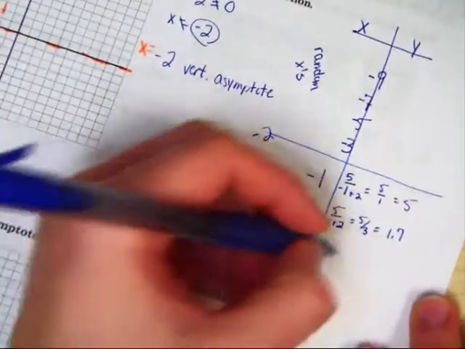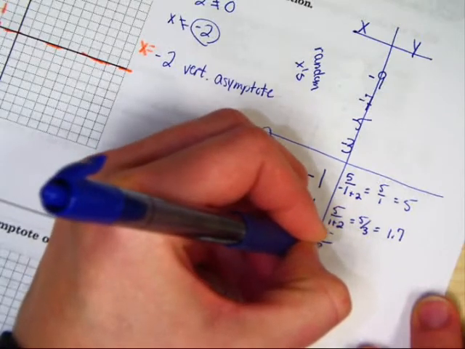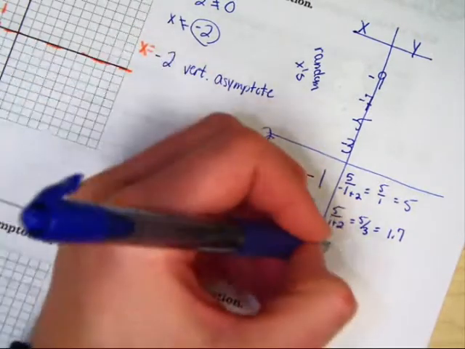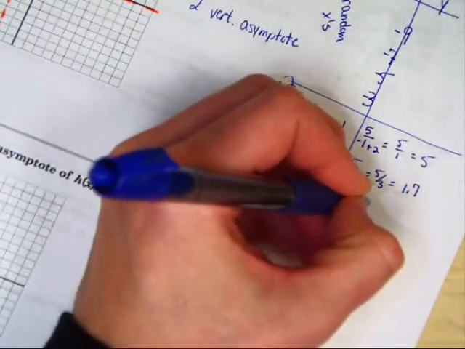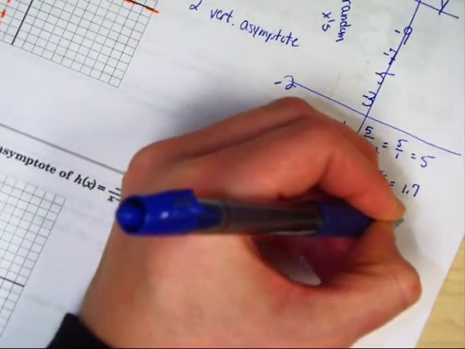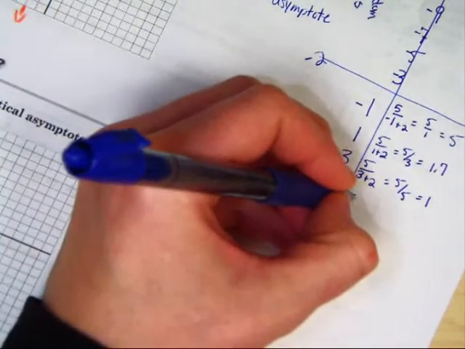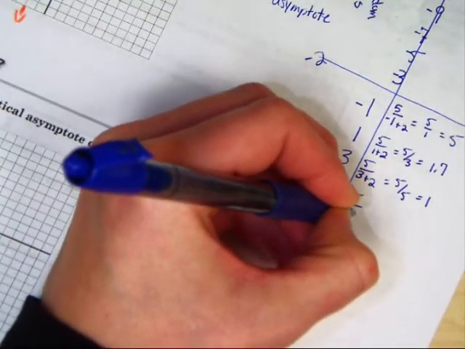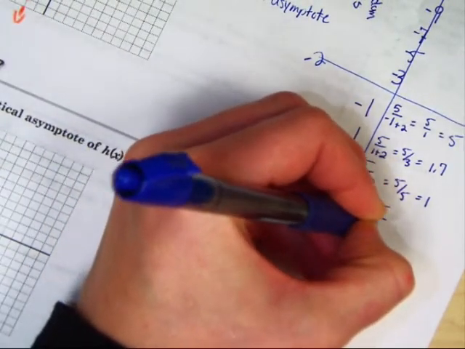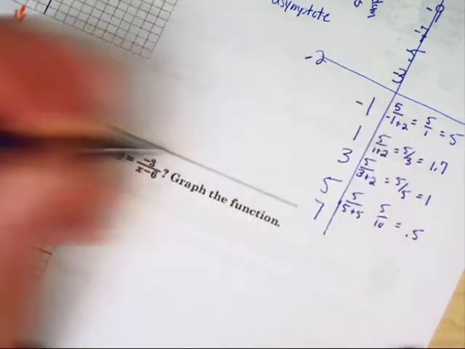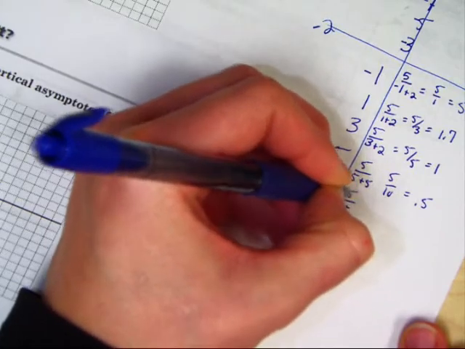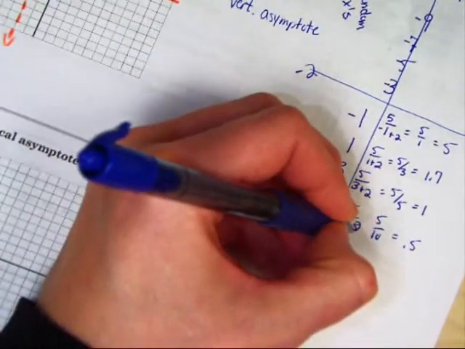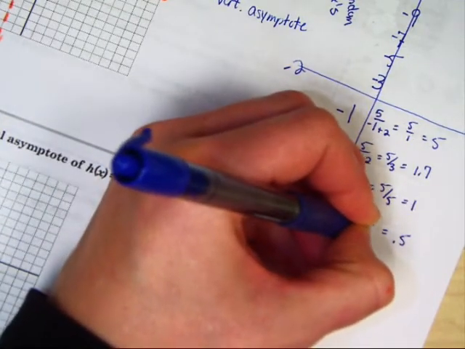Now let's plug in 3. 5 over 3 plus 2, and I'm getting that from my function up here. That's 5 over 5, that's 1. Next, 5 over 5 plus 2, which is 5 over 7.